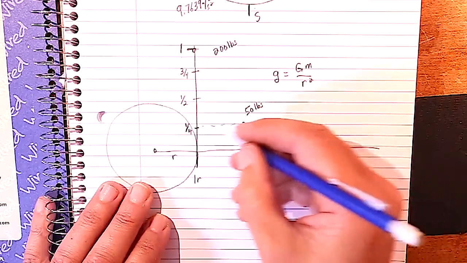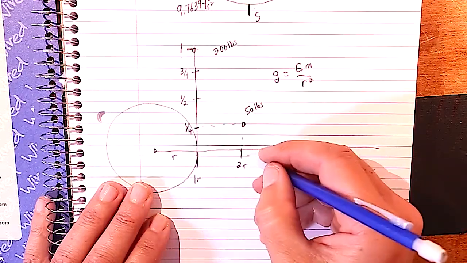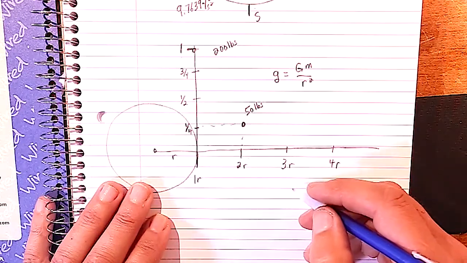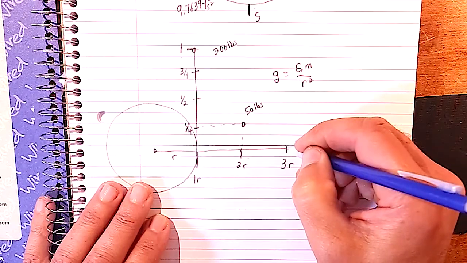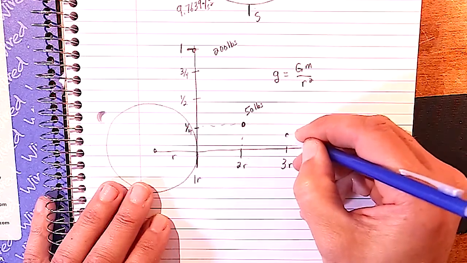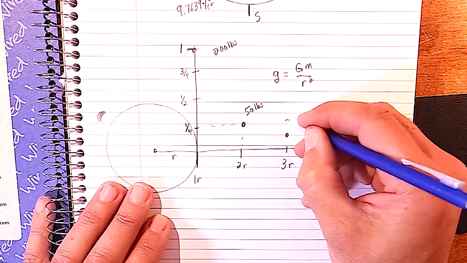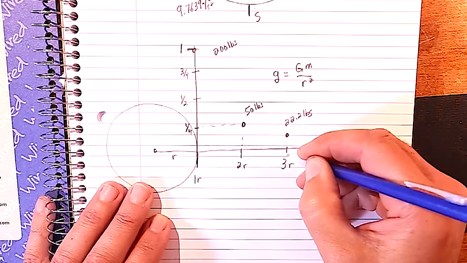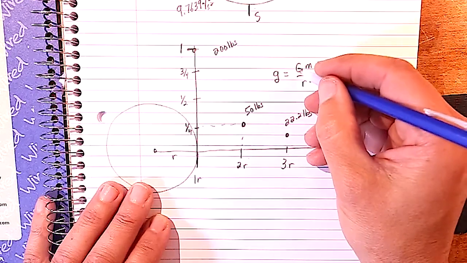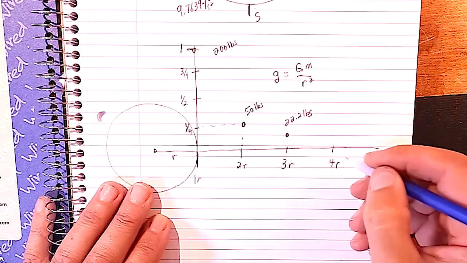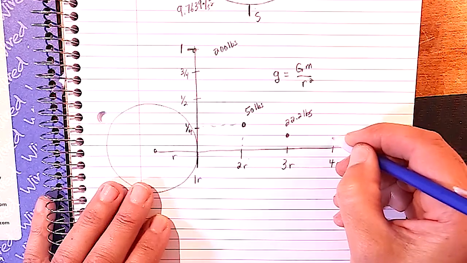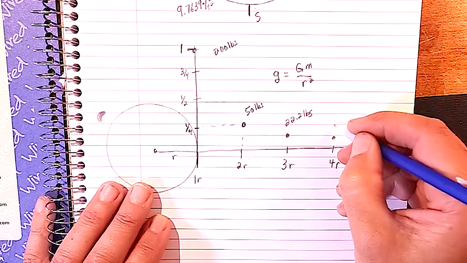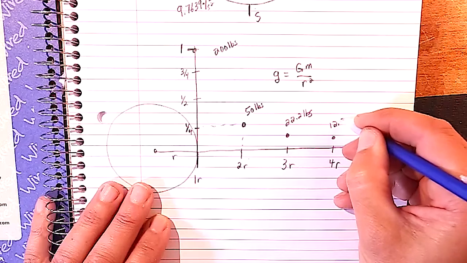Again, sometimes they'll ask this question like you're standing on a tall ladder or something like that. If we go to 3r, that becomes 1/9. And 1/9 is 22.2 pounds. Again, 1/9 because it's 1 over r squared. It's 1 over 3 squared. And if we go out to 4, that becomes 1/16, which is 12.5 pounds.